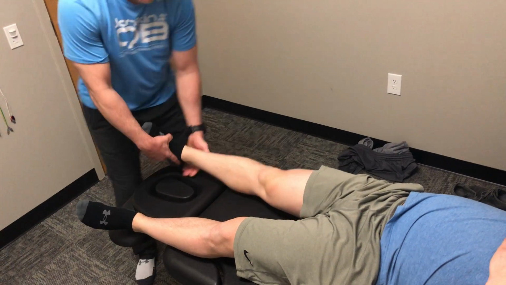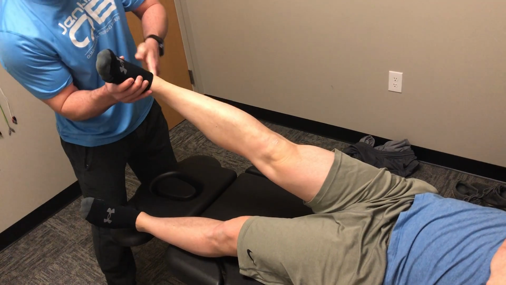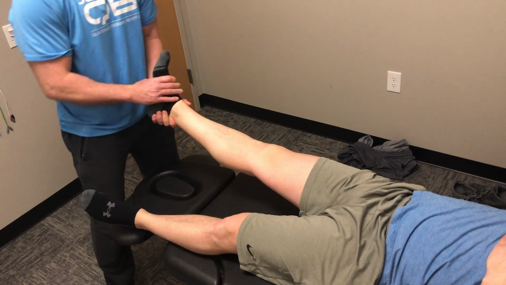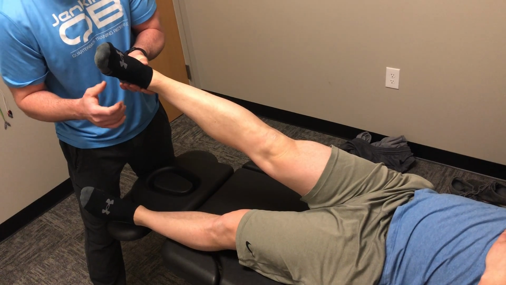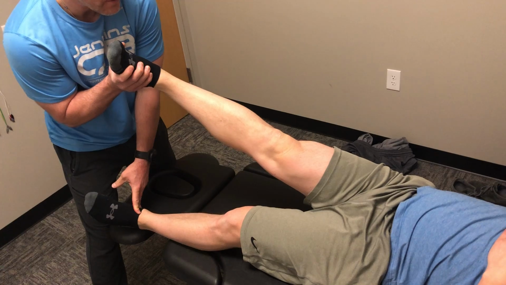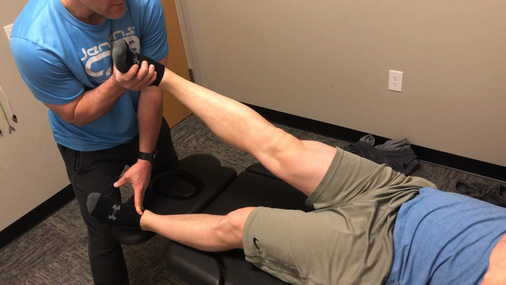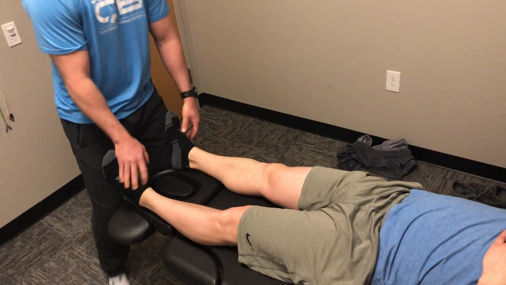Retest with internal rotation, hip flexion, across into adduction, and hold. Good. For our picks, we're going to maintain that across the midline internal rotation, and for 6 seconds, hold, 3, 2, 1, done. Do 6 of those, 6 seconds, okay?